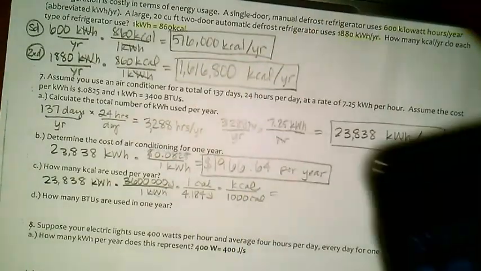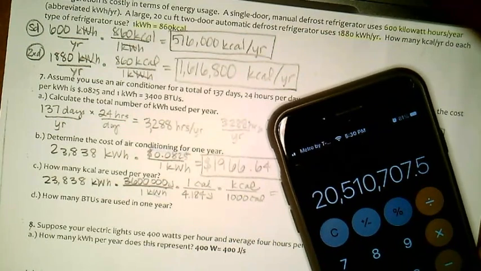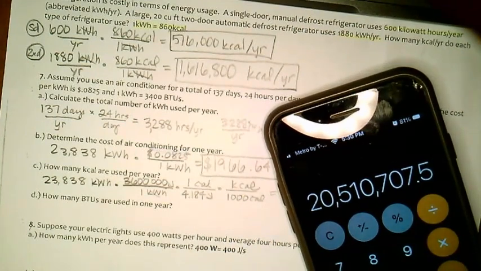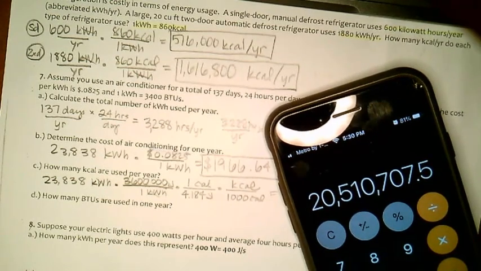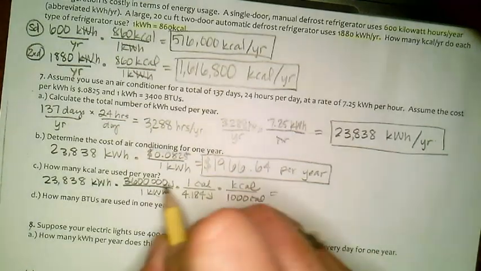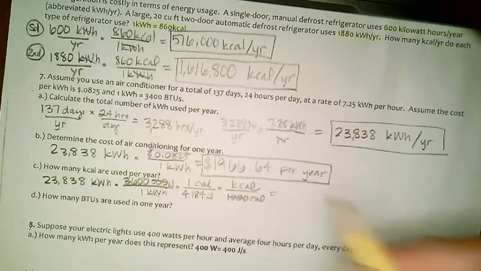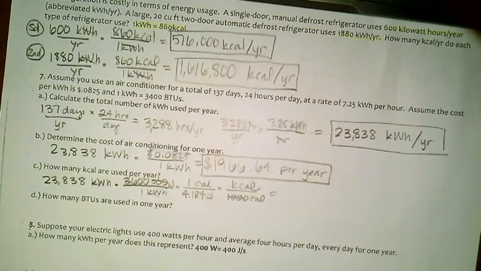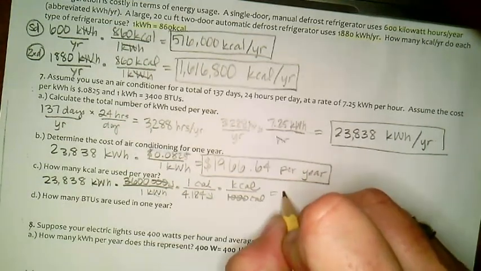All right, a little off-screen magic with the calculator, and I'm looking at 20,510,707.5 kcal. And just so you know, those three and those three also cancel out, which makes it a little bit easier when you're putting it into the calculator.